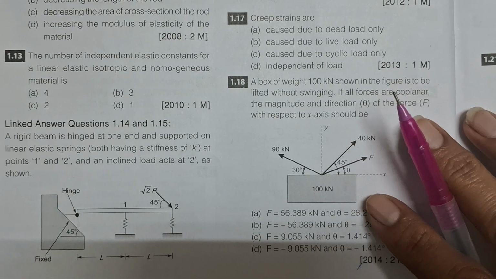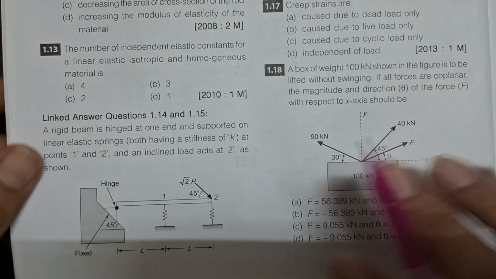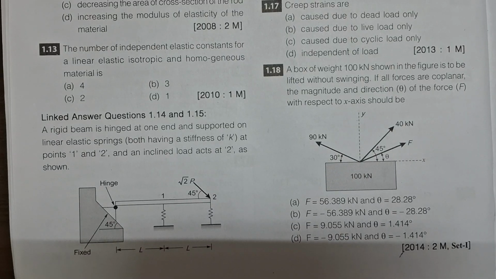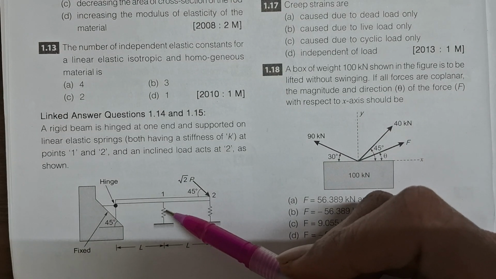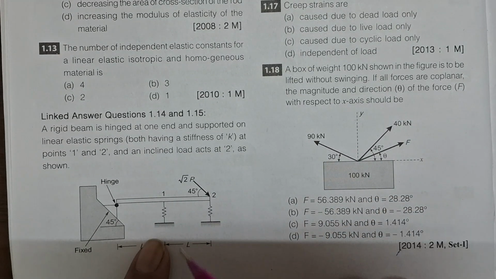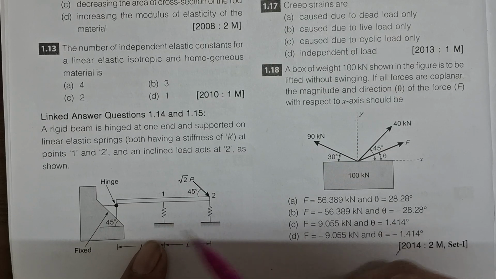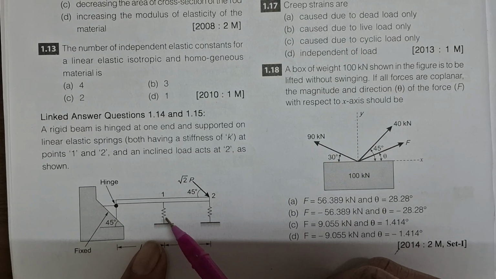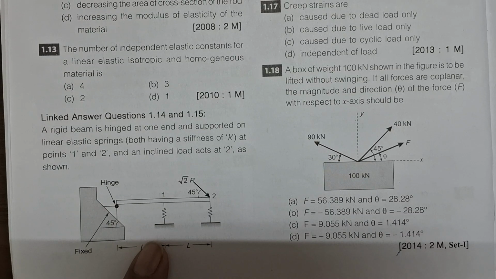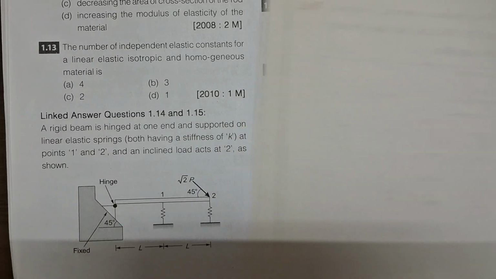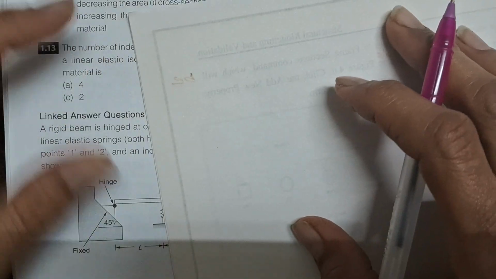Okay, now let's see this figure and understand what concept is there. See, this spring is having some stiffness. Both the springs are having the same stiffness. Okay, so let us assume that the stiffness of spring is K. So let me draw, I will show you. First let me draw this and we will solve.